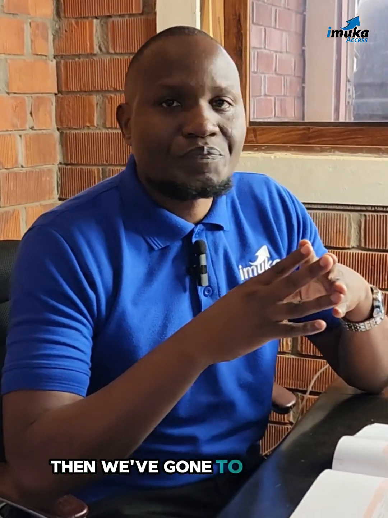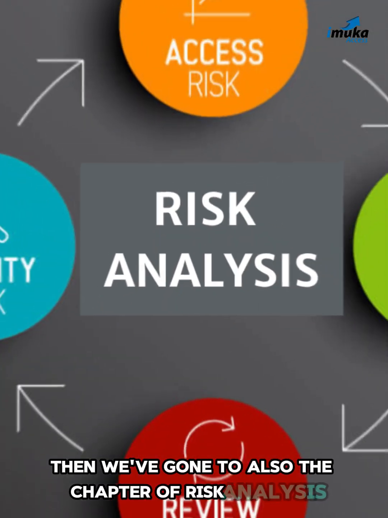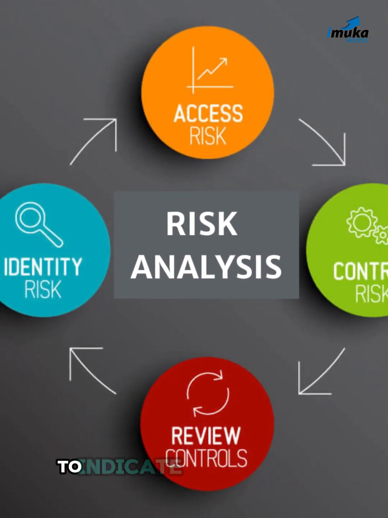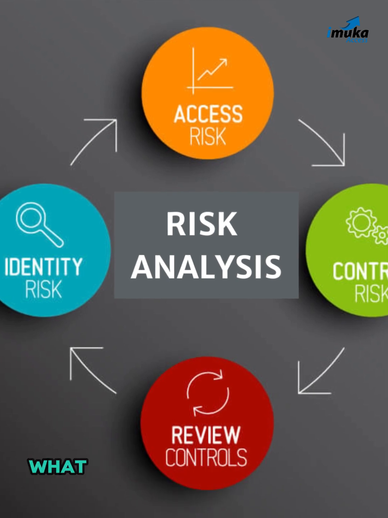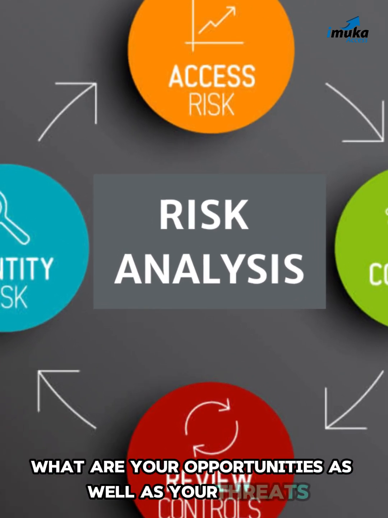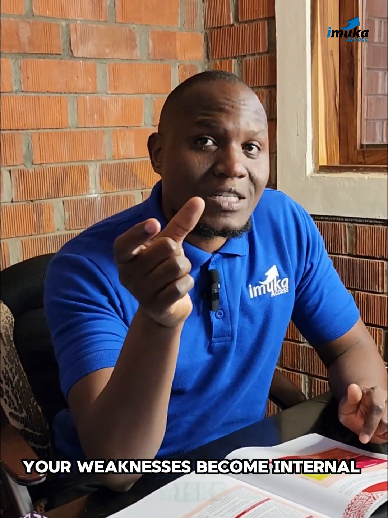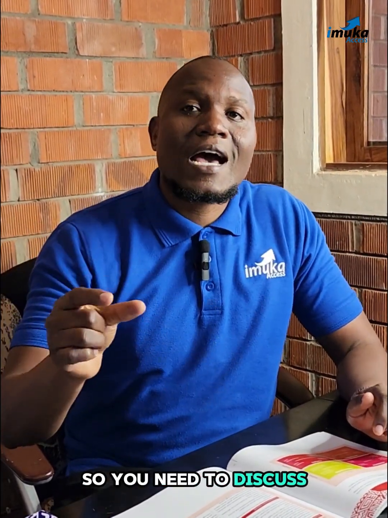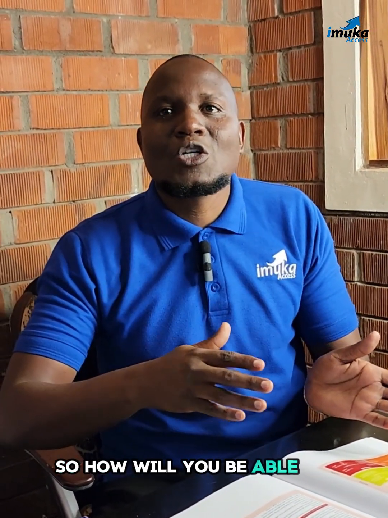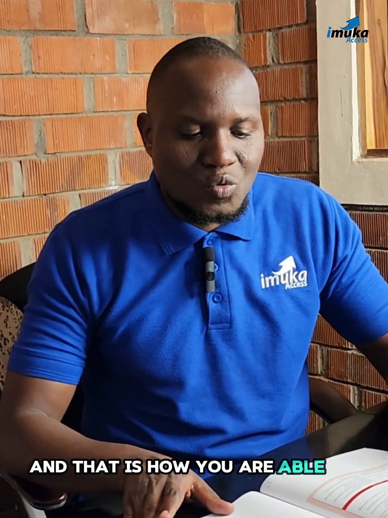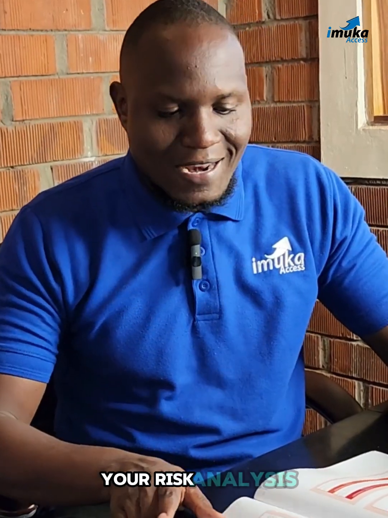Then we've gone to also the chapter of risk analysis. Here you need to indicate what your strengths are, what your weaknesses are, what your opportunities are, as well as your threats. Now you'll notice that your weaknesses become internal risks. So you need to discuss how you intend to mitigate these internal risks, and your threats become external risks. So how will you be able to mitigate or adapt to these external risks? And that is how you are able to navigate your risk analysis.